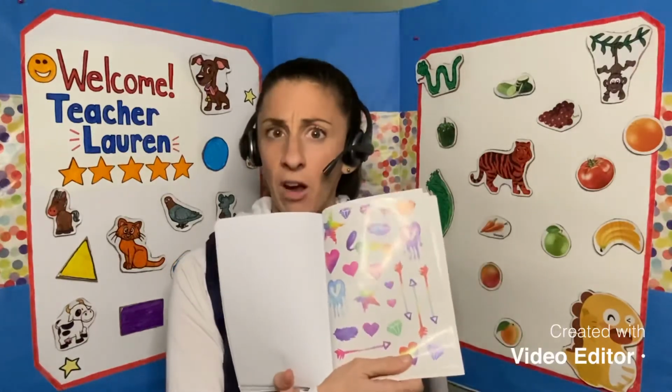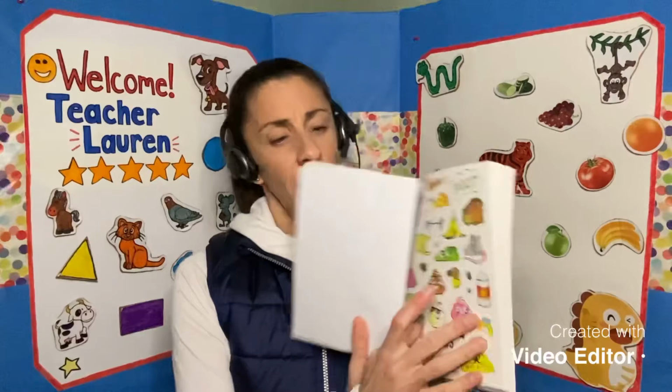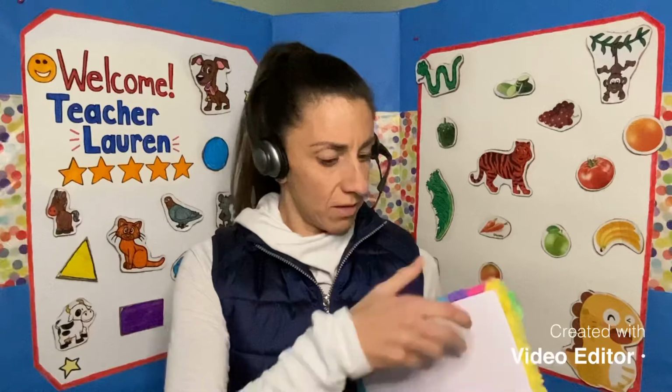There's animals, there's letters, there are hearts and stars. So you can find something that the child will like, or you can coordinate it with the lesson. I don't recommend using the poop emojis. Probably wouldn't go over with the parents, but that's another way to personalize the rewards and give each student their own page. So that's just a couple reward ideas for you.